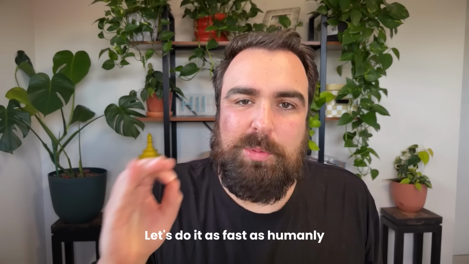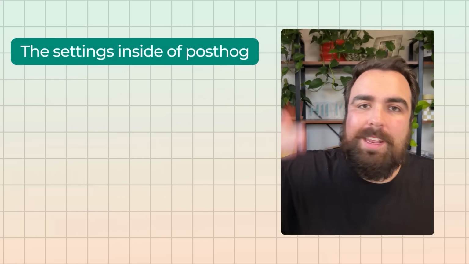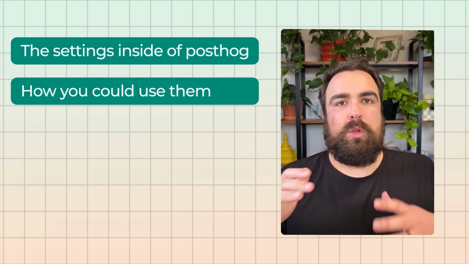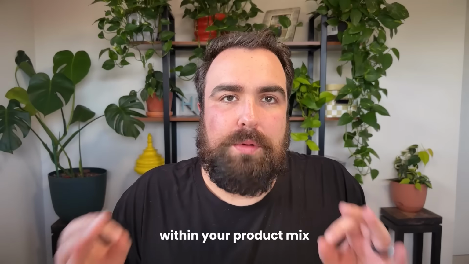I'm going to run through an example and just show you an example, soup to nuts. Let's do it as fast as humanly possible. I'm going to show you some of the settings within PostHog, how you could use them. And then third, I'm going to show you ways that I don't see it working out the way that you'd expect it to, and just how you could use this within your product mix.